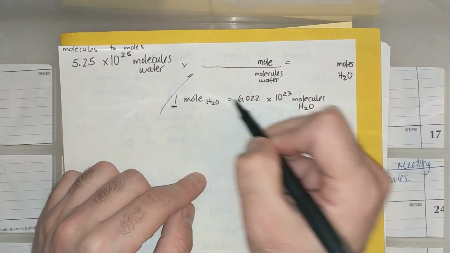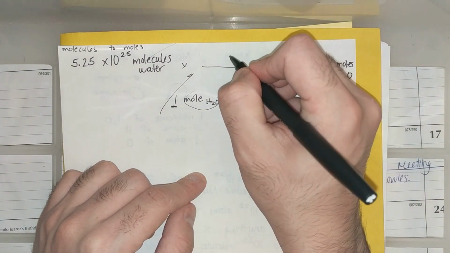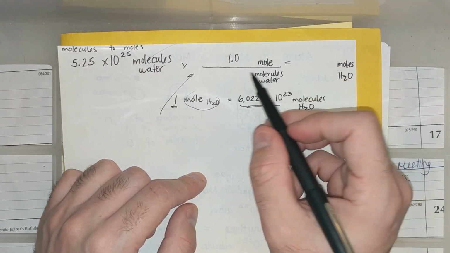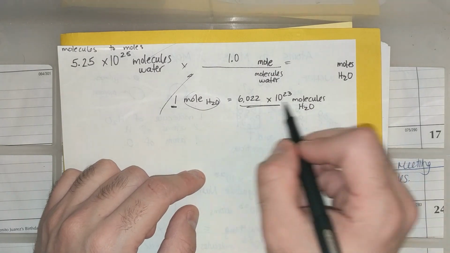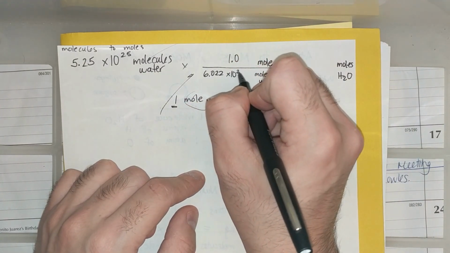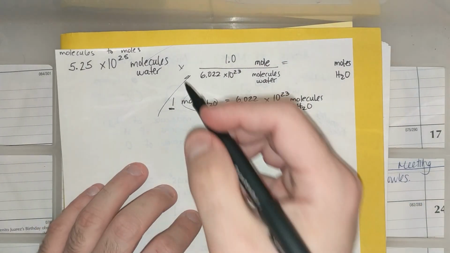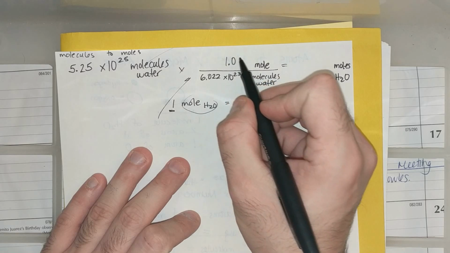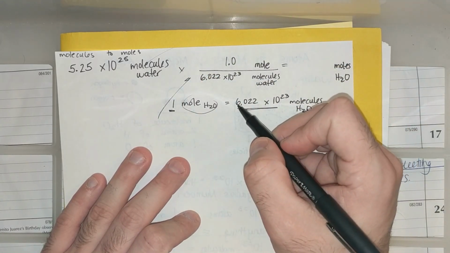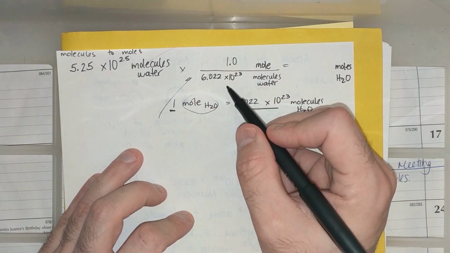And now I just put in the numbers that relate to that quantity, right? A mole is 1. I'm putting 1.0, but it doesn't matter. You could put 1. And then my molecules is 6.022 times 10 to the 23rd. And now again, on the calculator or mathematically, you multiply by the numerator, which is multiplying by 1, and then you divide by the denominator. So basically I'm going to take this number and divide it by Avogadro's number.